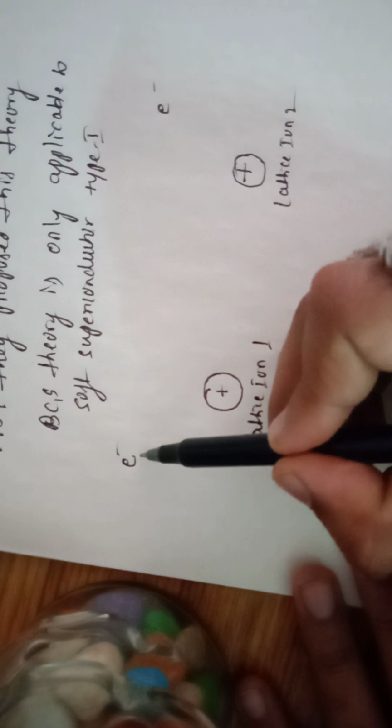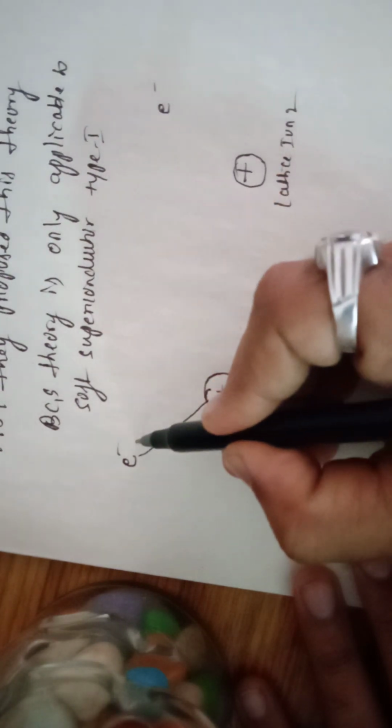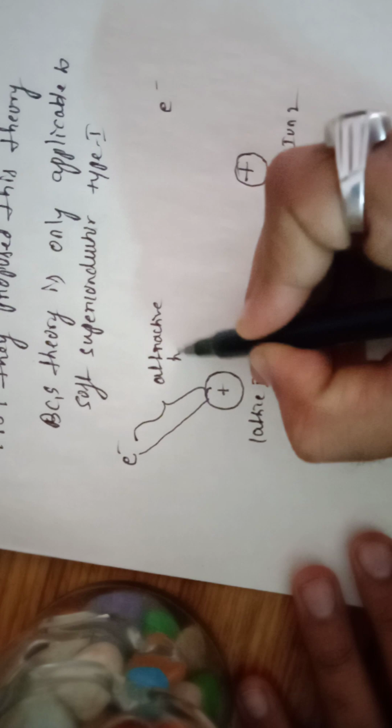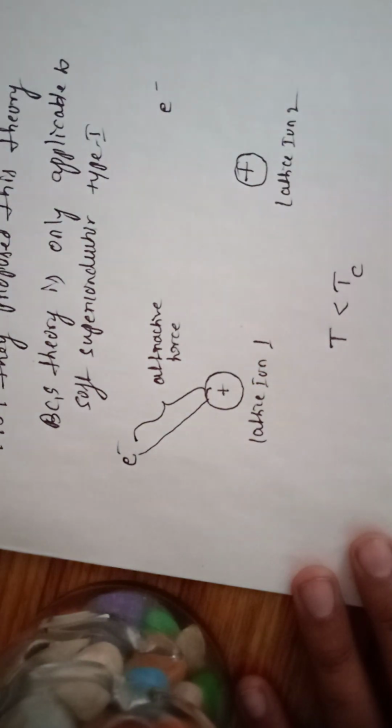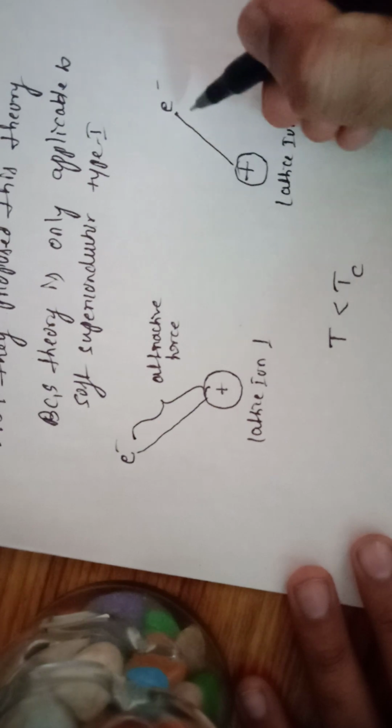So it is moving. It is coming over the positive ion core because of the attractive force. So in between, a strong attractive force is created. And here also a strong attractive force.